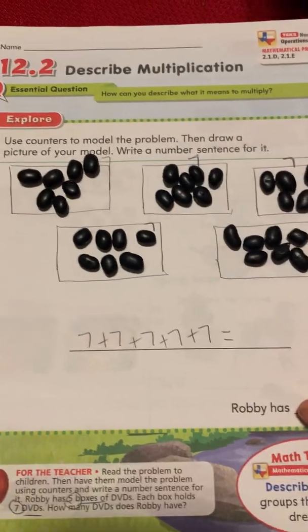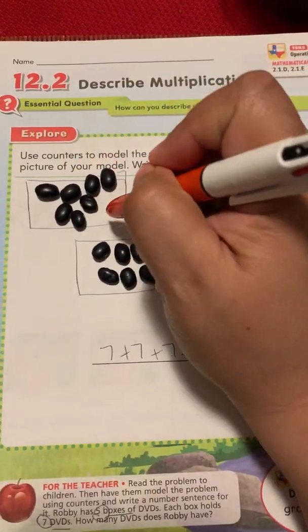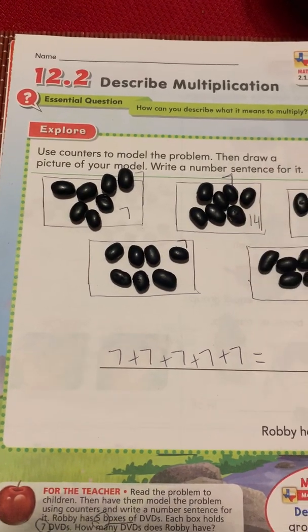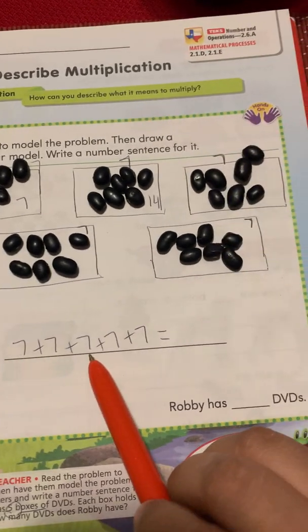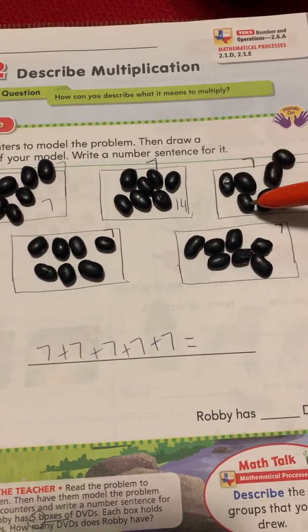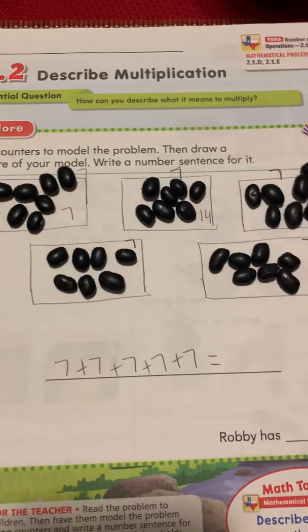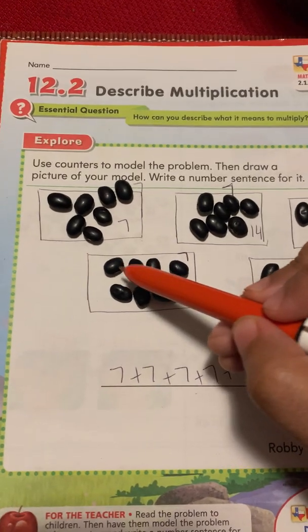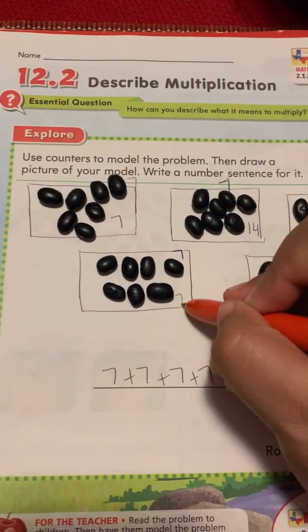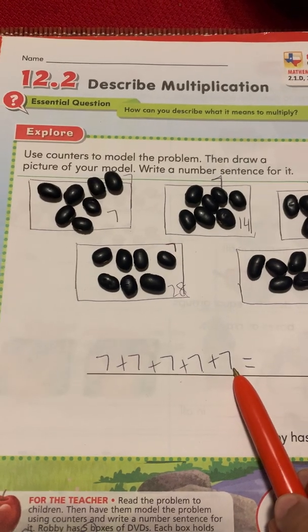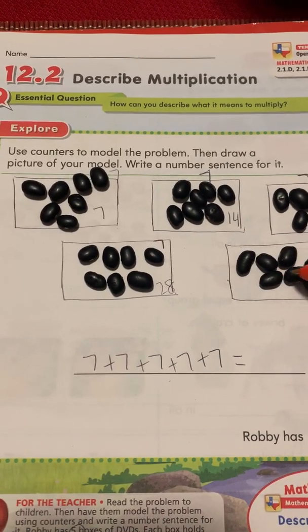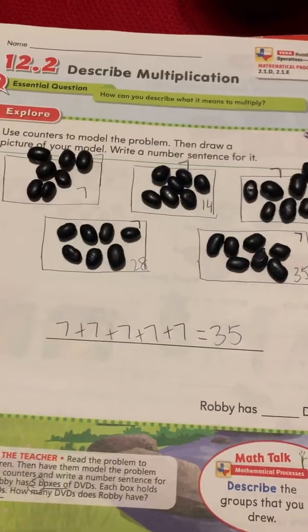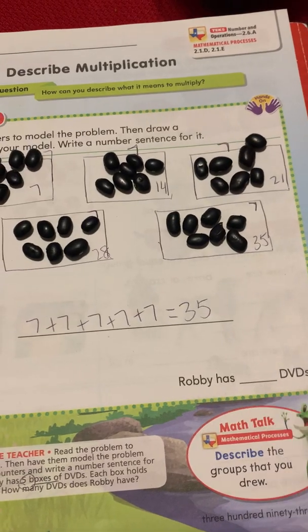All right. So we have 7. So we know this is 7. 7 plus 7. We know 7 plus 7 is 14. 14 plus 7, 15, 16, 17, 18, 19, 20, 21. 21 plus 7, so we have another 7. 21, 22, 23, 24, 25, 26, 27, 28. It's 28 plus 7, 29, 30, 31, 32, 33, 34, 35. So this is 35 DVDs. So Robbie has 35 DVDs.